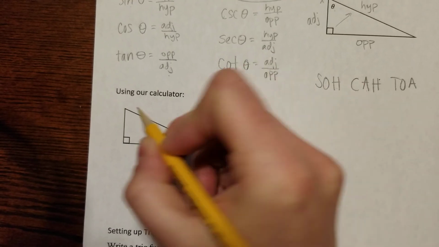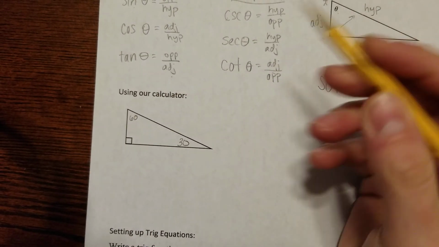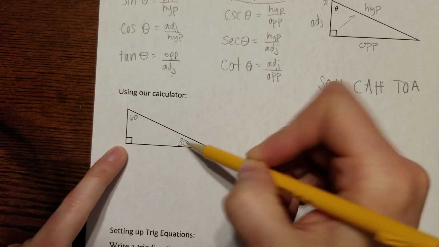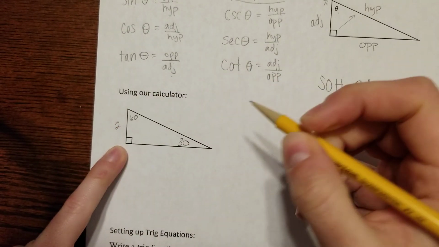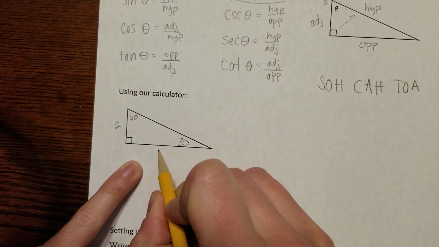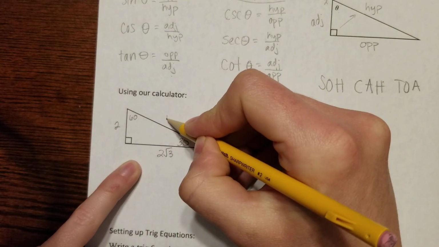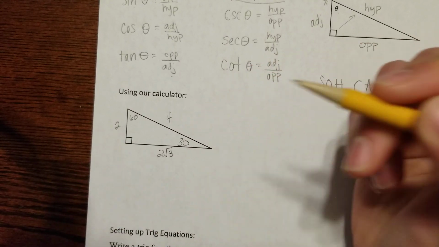Okay, so if we look at a triangle, I'm going to just give this one something we know. So a 30, 60, 90 triangle. So remember in a 30, 60, 90, our short leg, we can make it anything we want. I'm just going to make it 2. Our long leg then would be 2 root 3, and then our hypotenuse in this case would be 4, short leg times 2.